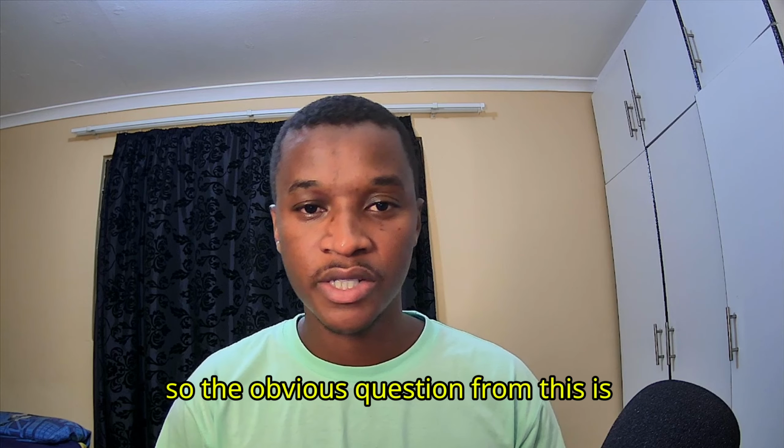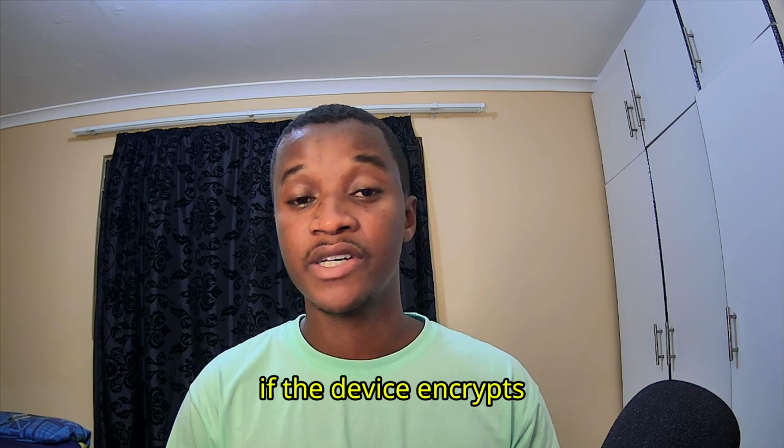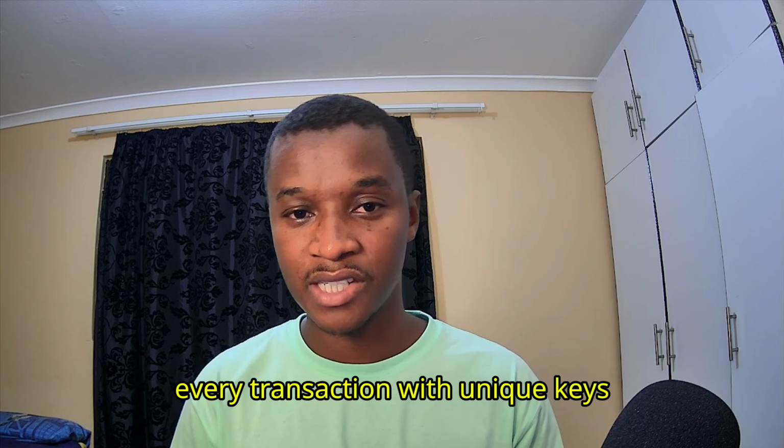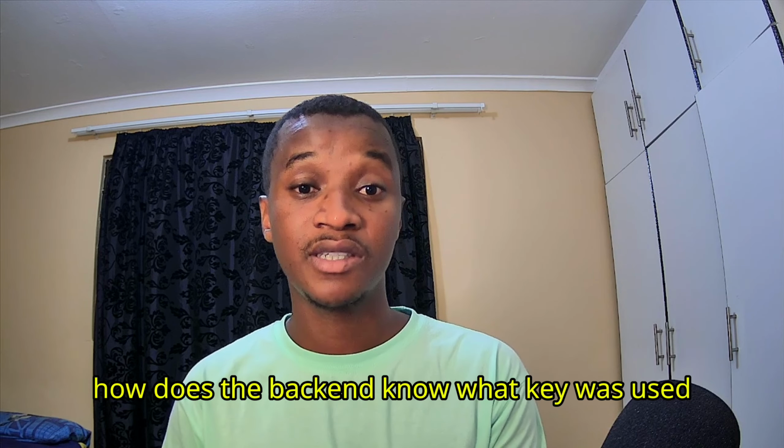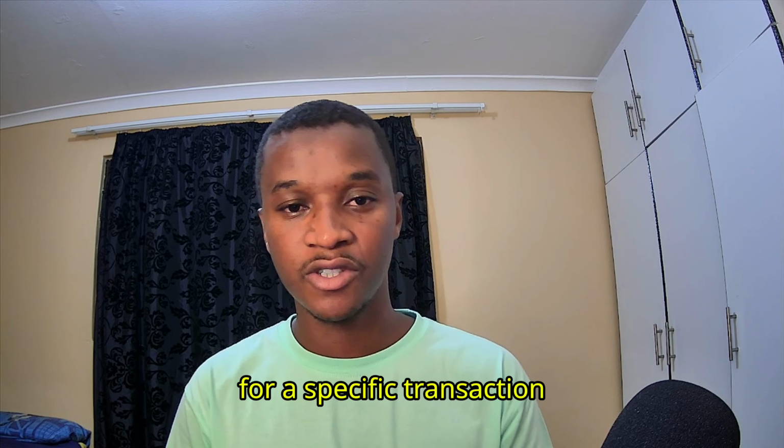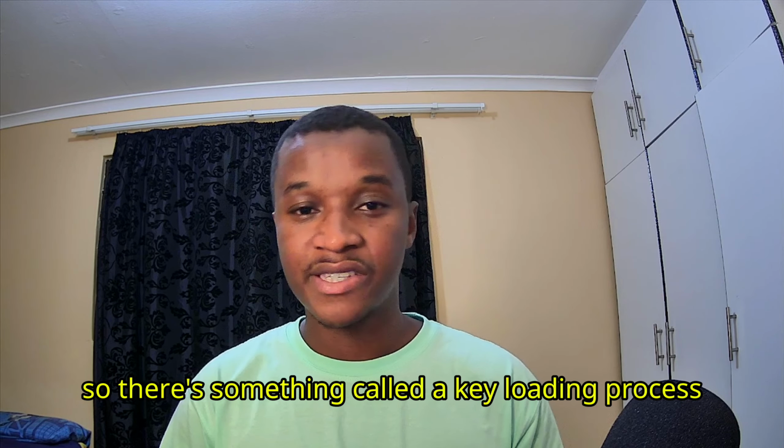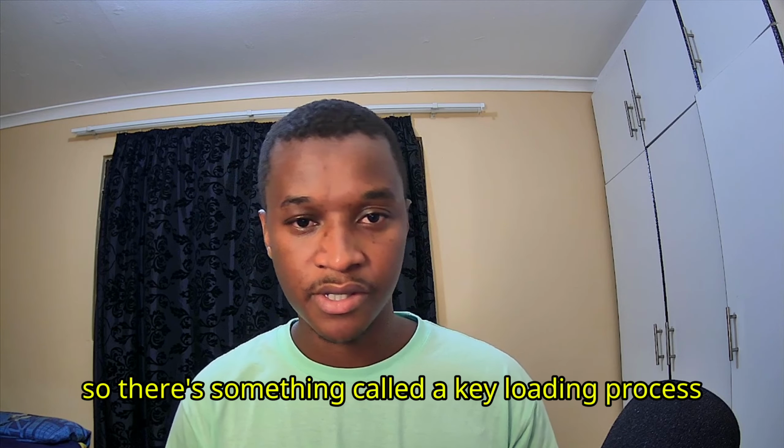So the obvious question from this is, if the device encrypts every transaction with unique keys, how does the backend know what key was used for a specific transaction? So there's something called a key loading process.